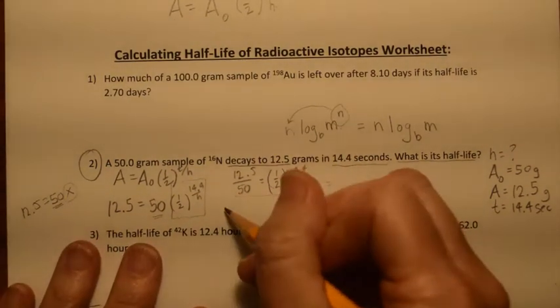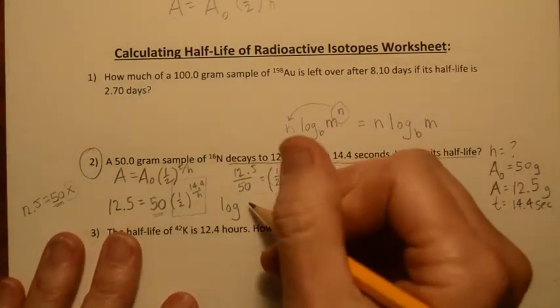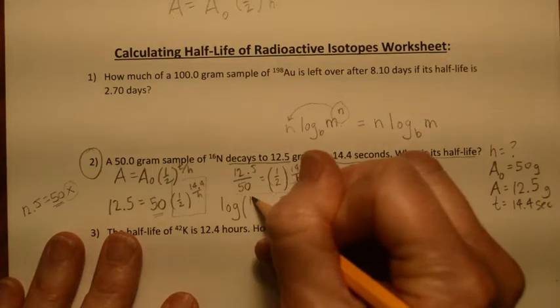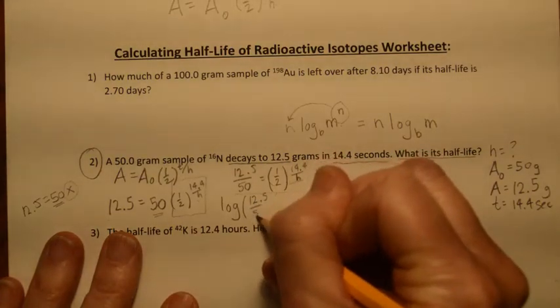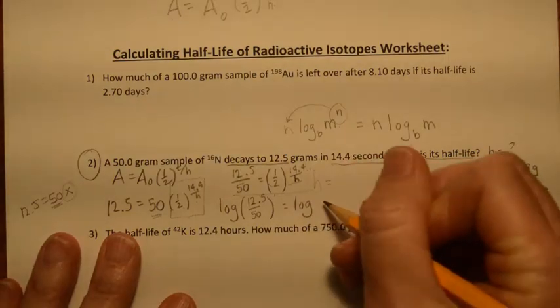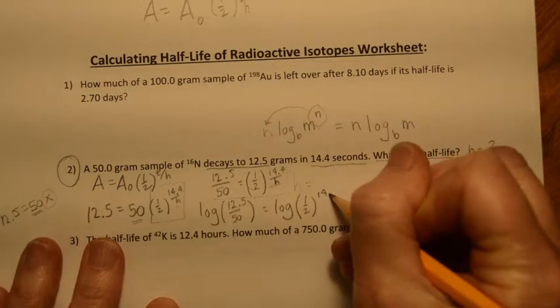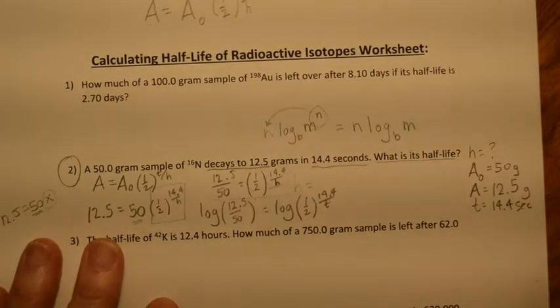So here's what I'm going to do. I'm going to use log base 10, only because I can do that on my calculator then. So I'm going to have log base 10 of 12.5 over 50 equals log base 10 of 1/2 to the 14.4 over t.